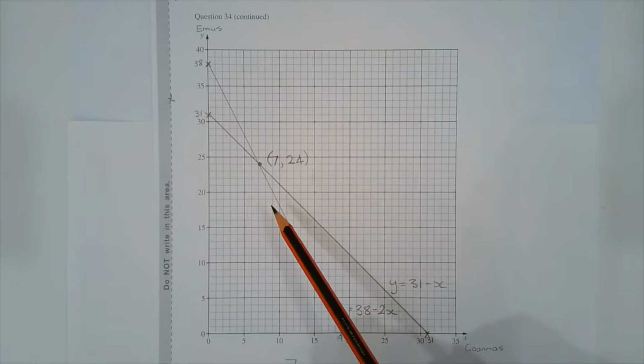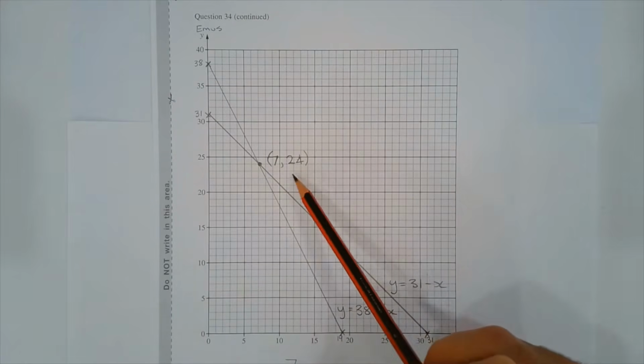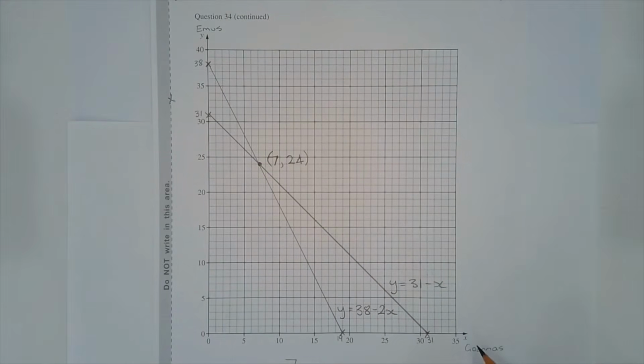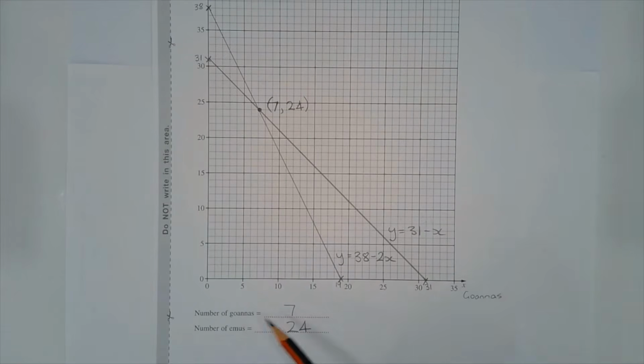The point of intersection occurs at (7, 24), so x equals 7, y equals 24, noting that x represents the number of goannas and y represents the number of emus. Hence, there are 7 goannas and 24 emus in the park.